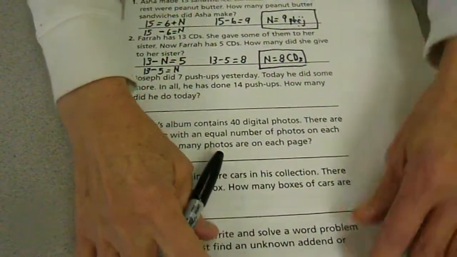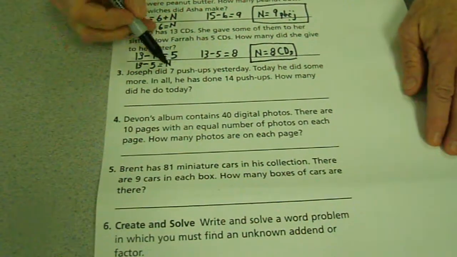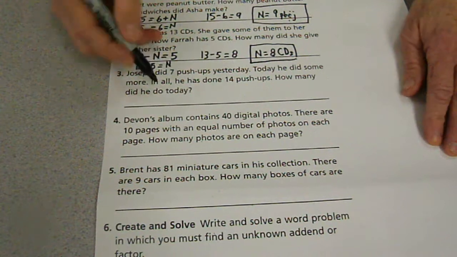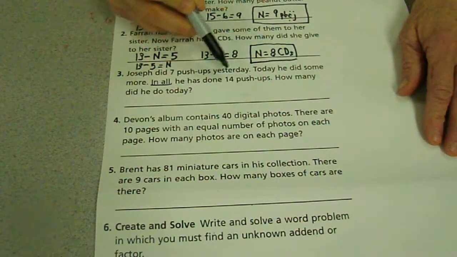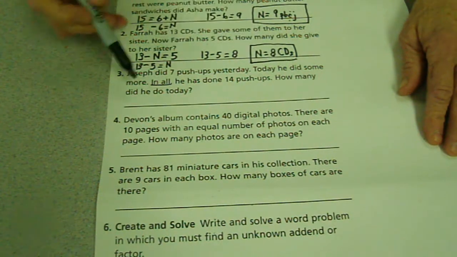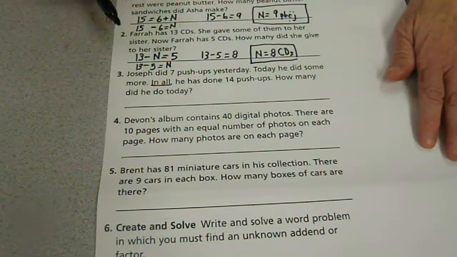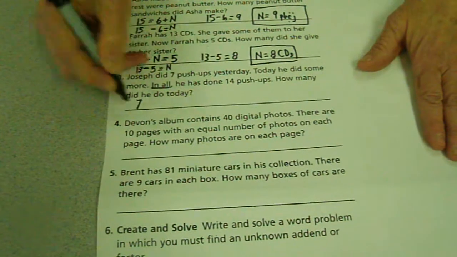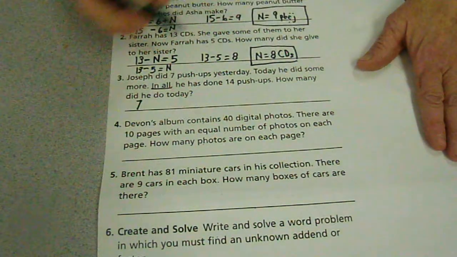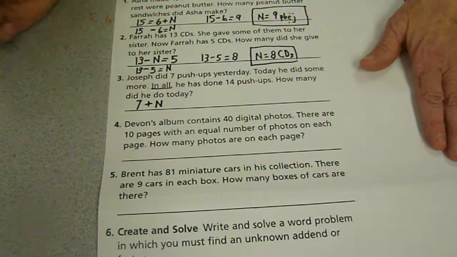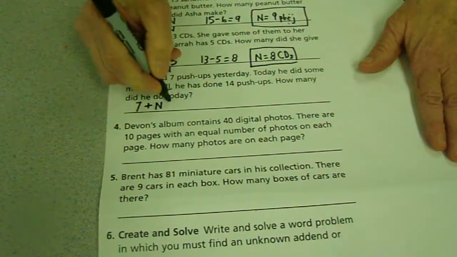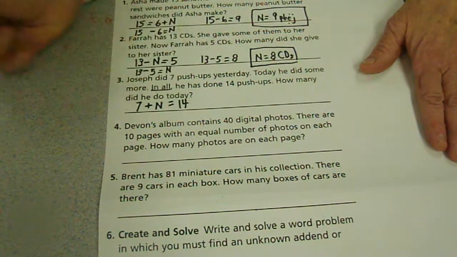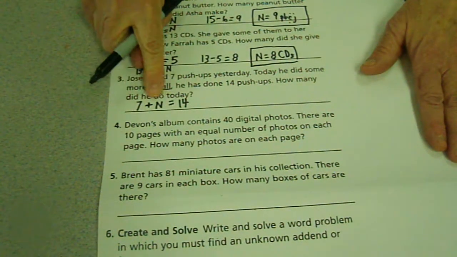Let's look at the next one. Joseph did 7 push-ups yesterday. Today he did some more. In all tells me to add, he has done 14 push-ups. How many did he do today? Let's go back to my first sentence. Joseph did 7 push-ups yesterday. So I'll put that down. Today he did some more. Well, I need to add if he did more. In all, he has done 14 push-ups. Let's put 14 here. Now I have added.